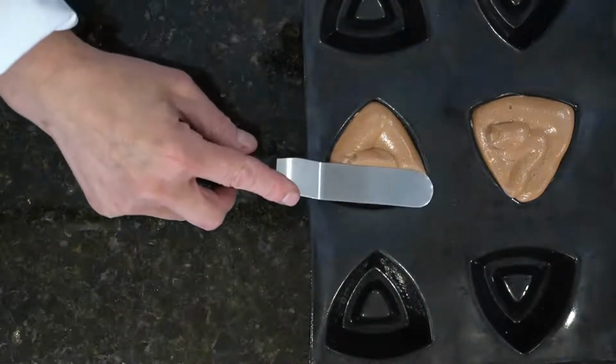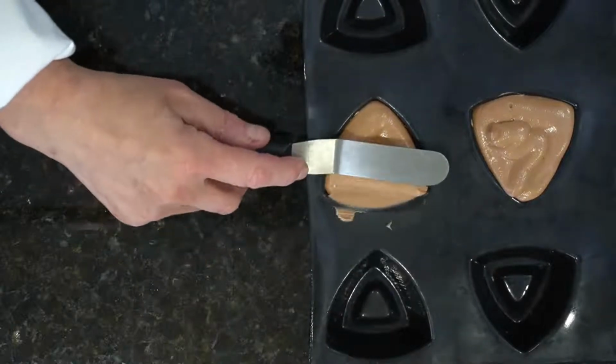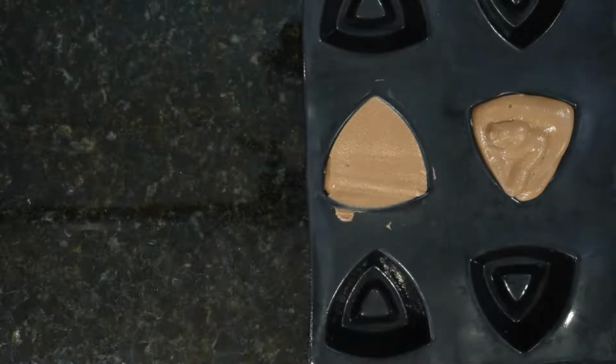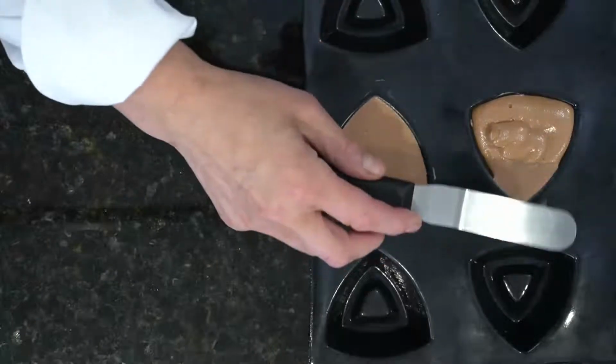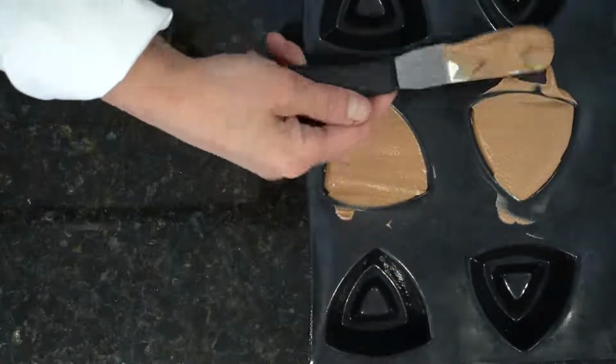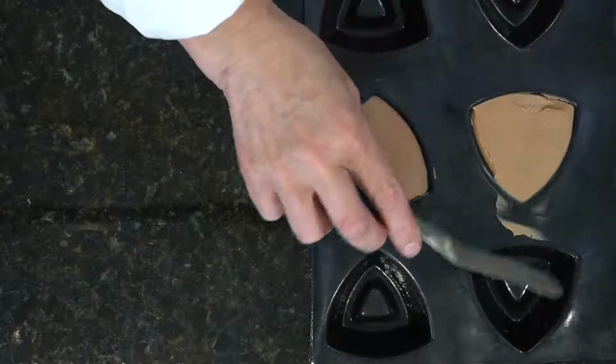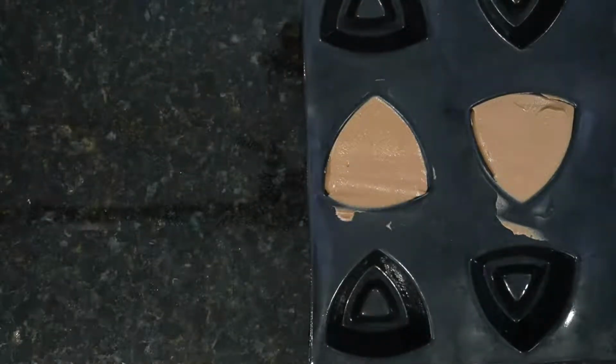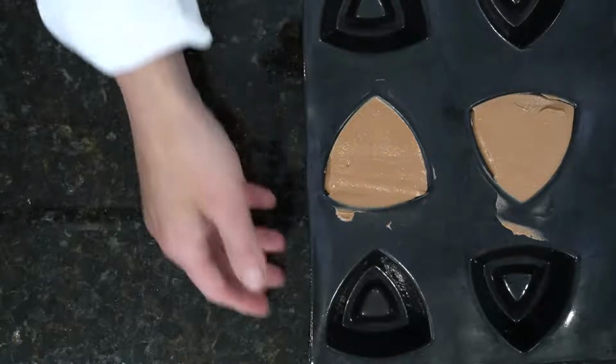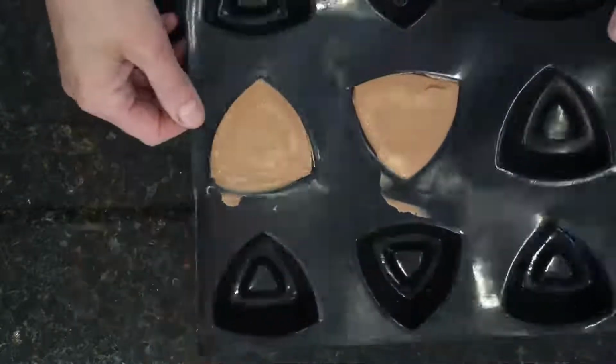So then I would just scrape off any excess and then freeze it. Now, again, if I wanted to, I could put a layer of sponge on the base, but I'm not going to, because these ones are actually going to go on a sablé base. So again, just give it a little bit of shake, make sure it's down, and then that's going to go into the freezer.